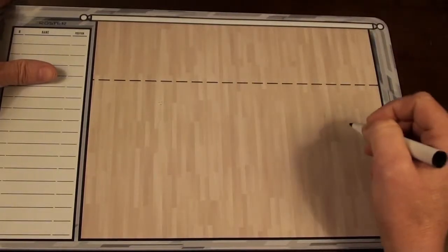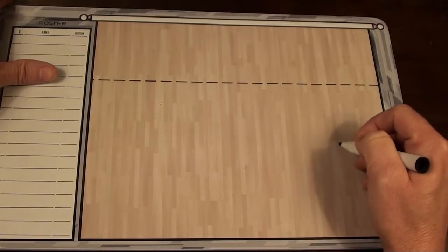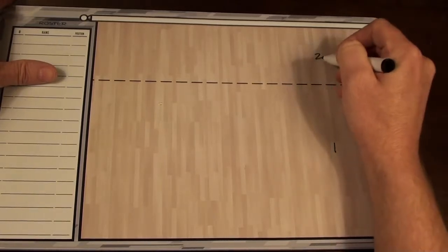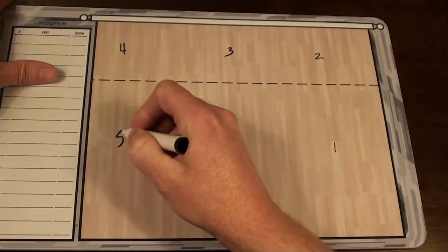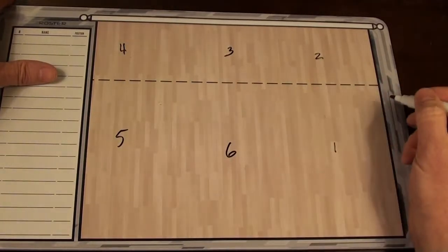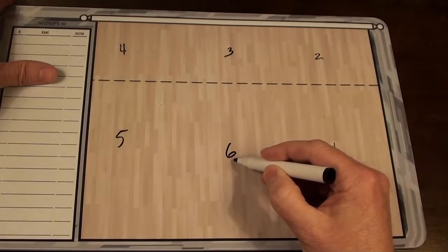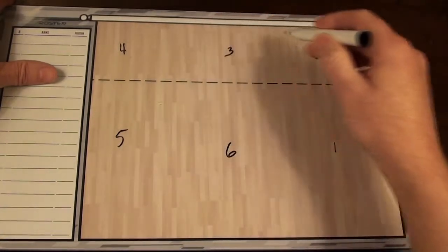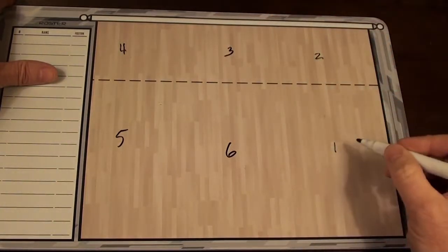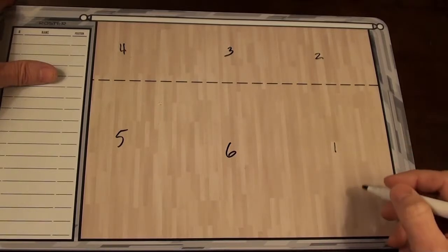So as you recall, in our positioning here, this is the 1 position, this is the 2, this is the 3, 4, 5, and 6. When we rotate in from the sideline, you rotate into middle back into the 6th position, and then we rotate through in a clockwise fashion until we get to the 1 position, and that's our service position, right?